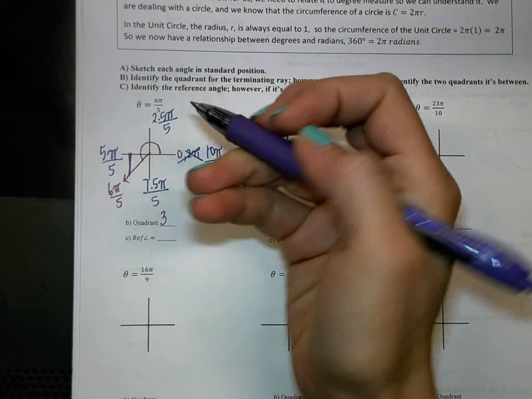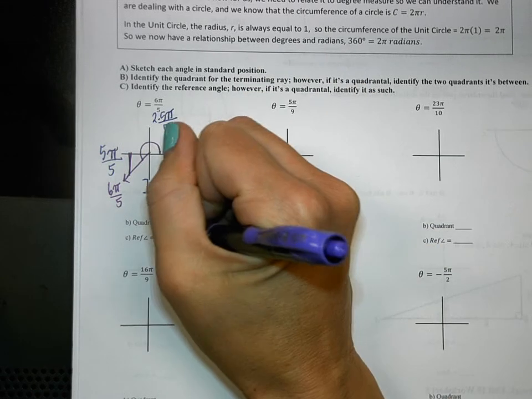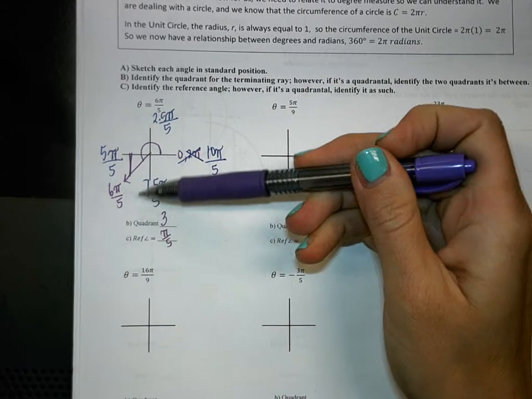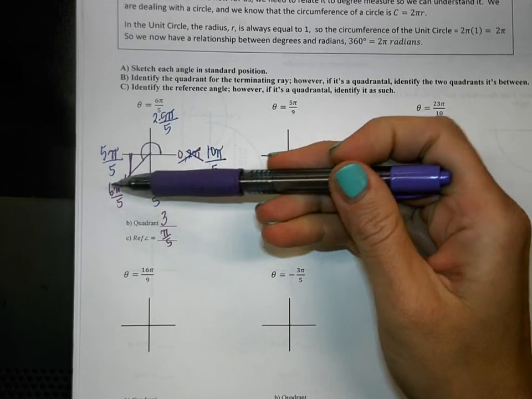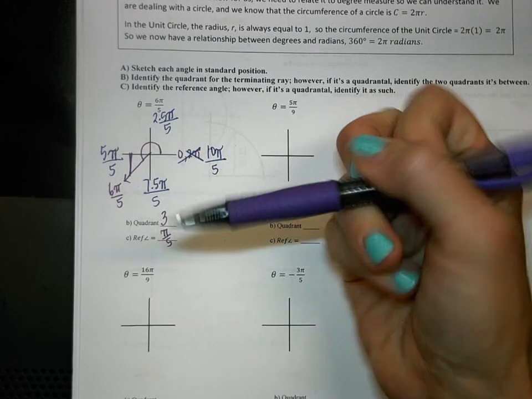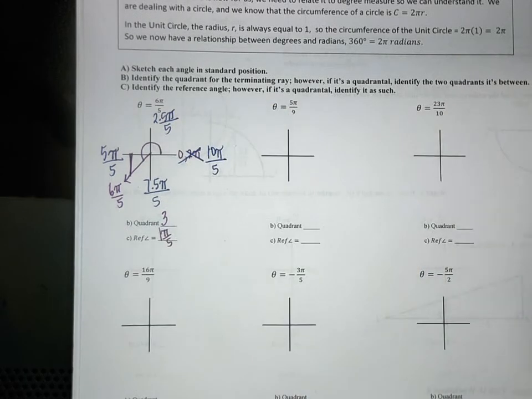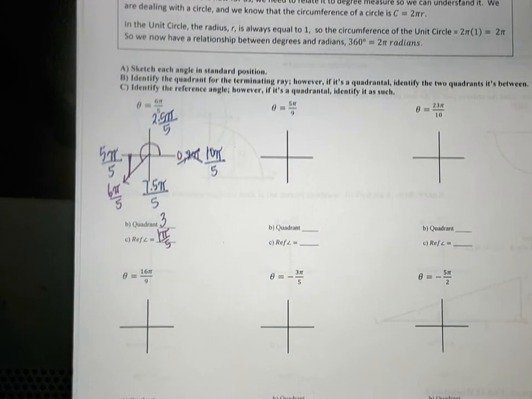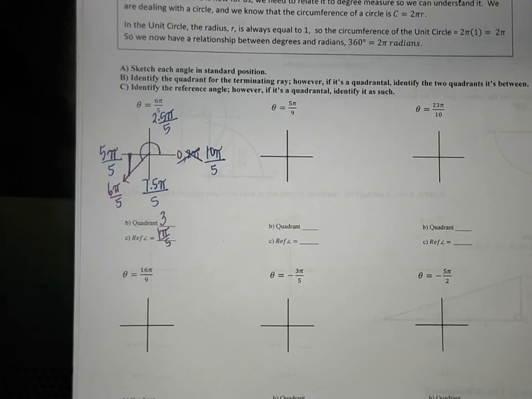Very good. 1 pi over 5, or pi over 5. Because we're at 6 pi over 5, and we want to get back to 5 pi over 5. So 6 minus 5 is 1. You can write a 1 in front if you want to help yourself remember. But that's 1 pi over 5. Questions?